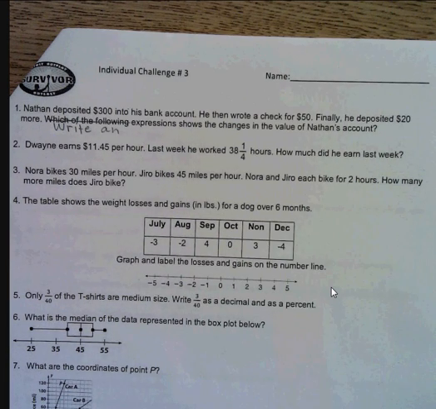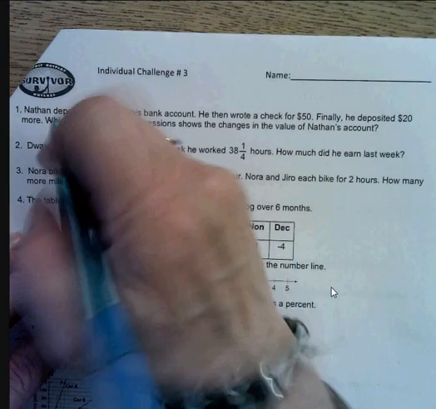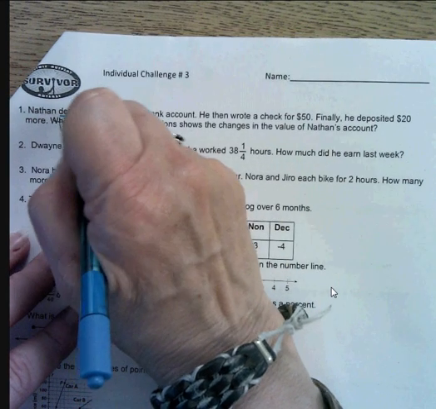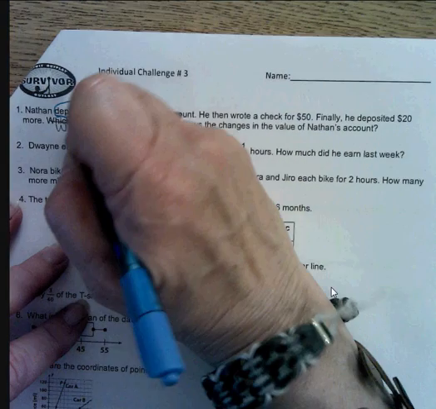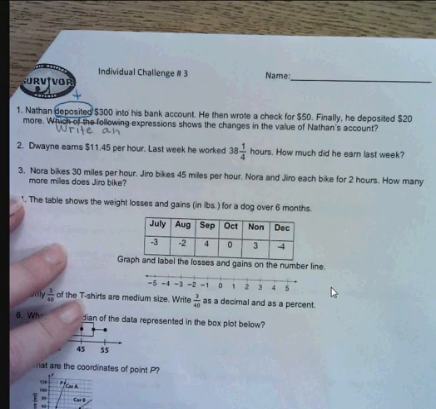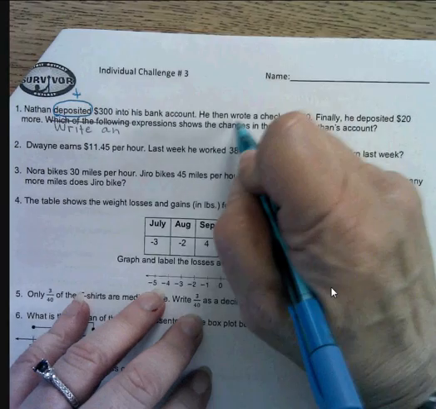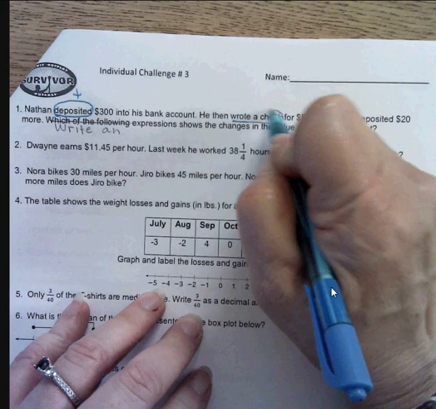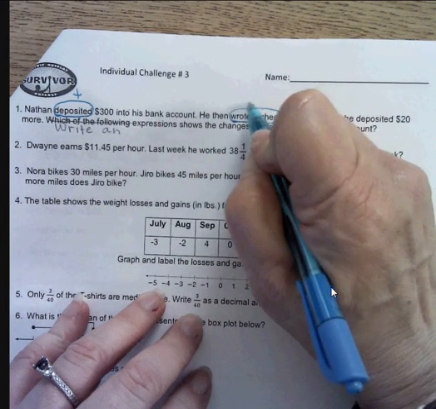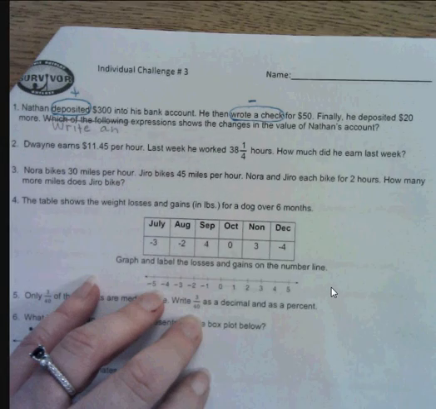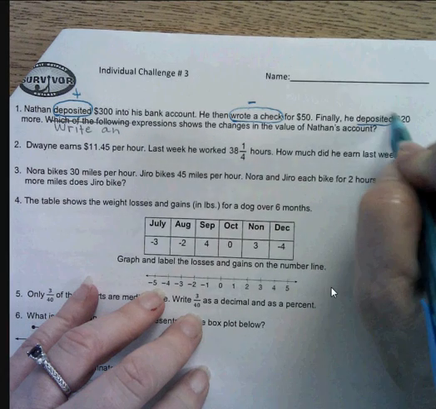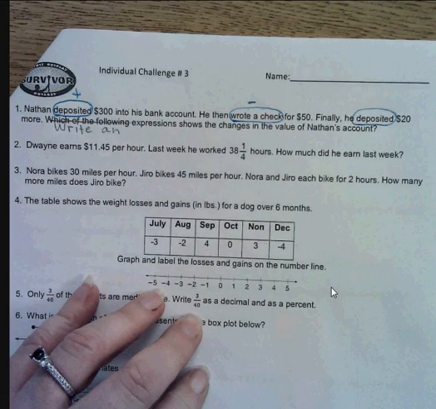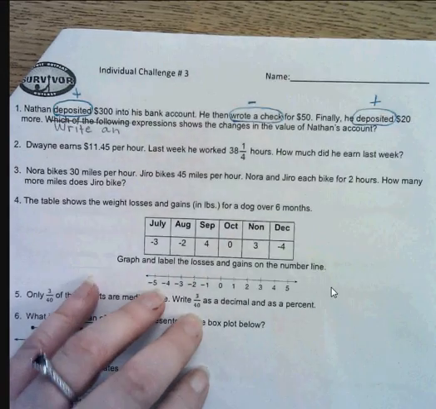All right, let's dissect this question. First of all, Nathan deposited. What does deposit mean? Am I adding or subtracting? You're right, you're adding. Okay? Then he wrote a check. Am I adding or subtracting? Correct again. We're subtracting. Finally, he deposited. There's that deposit word again, and that, once again, is adding.